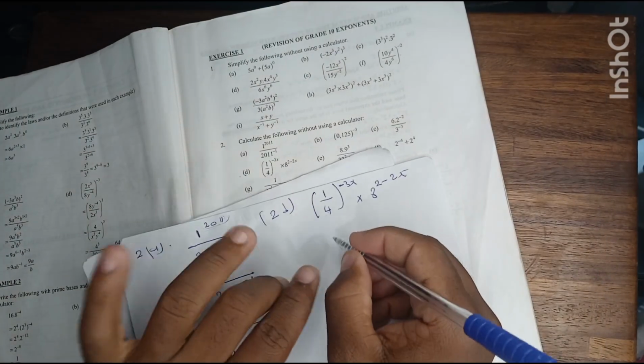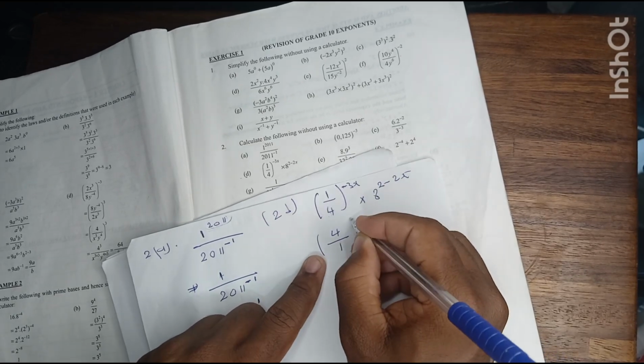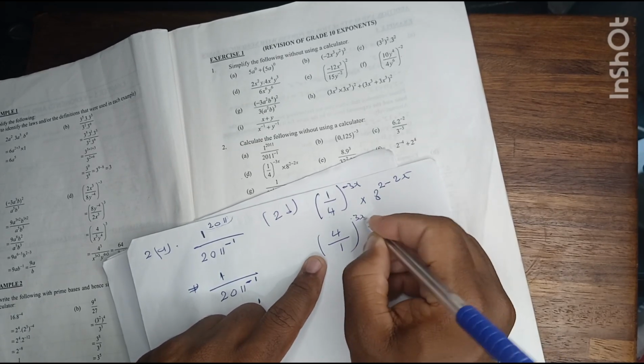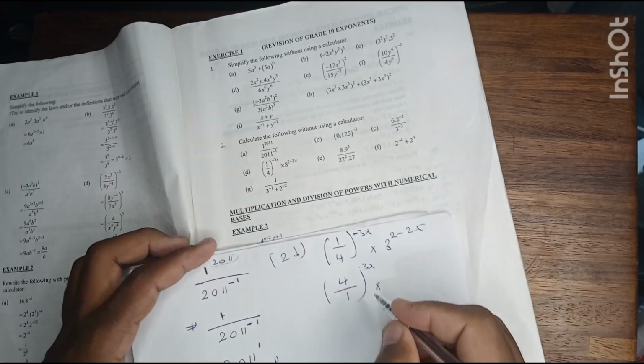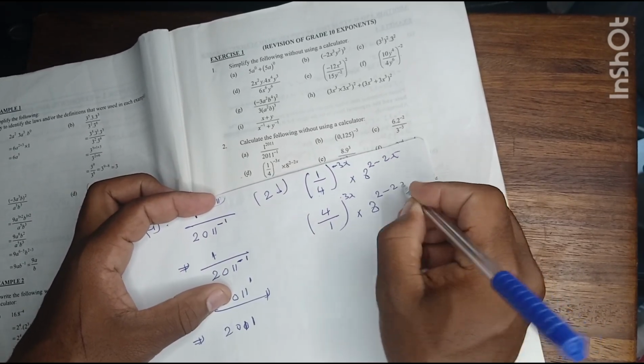We are going to use exponent rule number 10, this one. We switch. If a was on the numerator, it becomes the denominator. If b was on the denominator, it becomes the numerator, like that. So we are going to switch. So it's going to be 4 over 1, then it loses the negative to be a positive 3x, multiplied by 8 to the exponent 2 minus 2x.